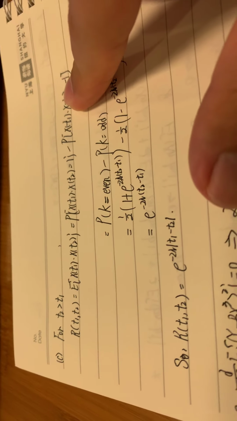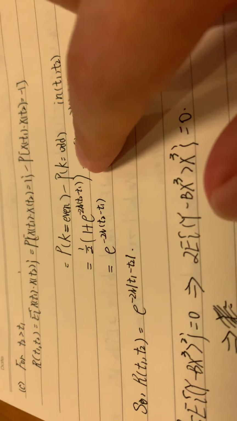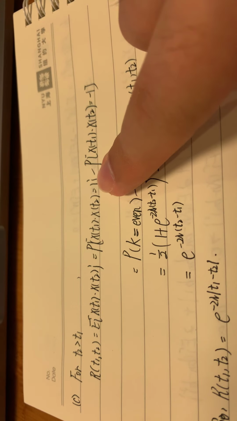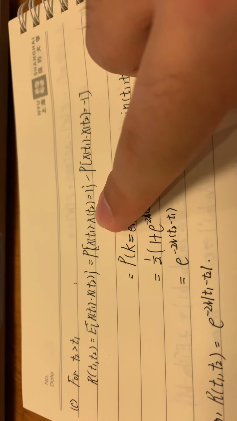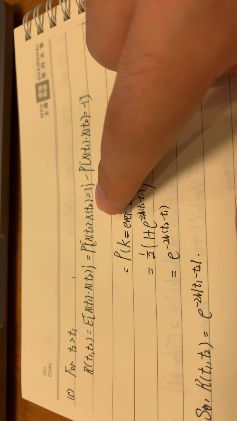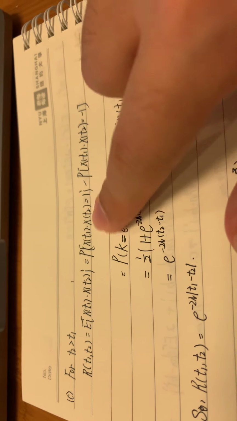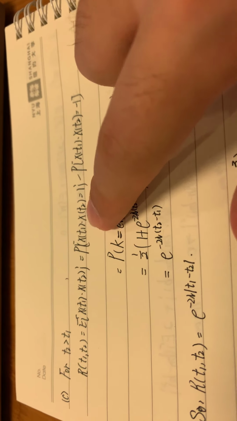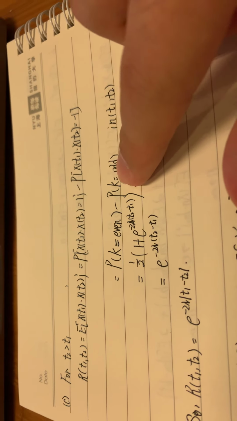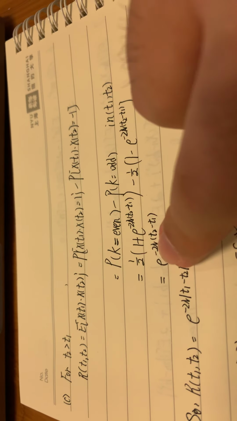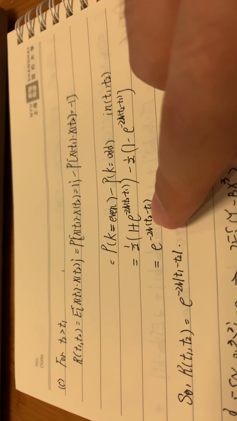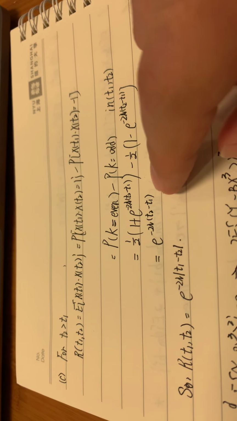It's quite similar to sub-question B. X(t1) times X(t2) equals 1 when both are 1 or both are minus 1, which means k is even. Similarly, it equals minus 1 when k is odd. So the final result is e to the power of minus 2 lambda (t2 minus t1).